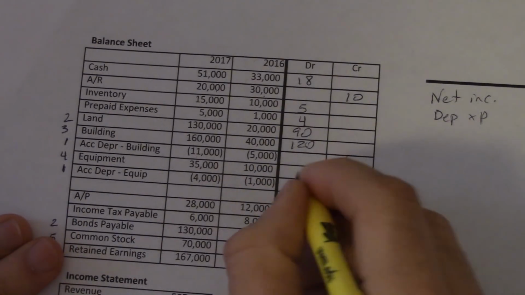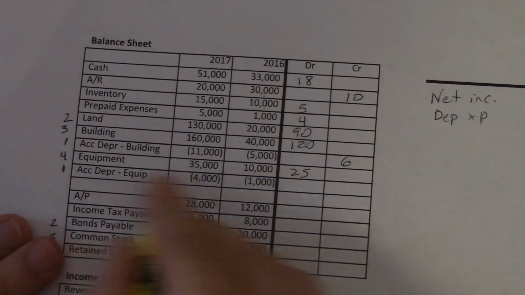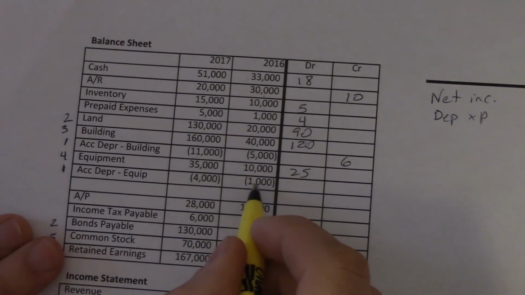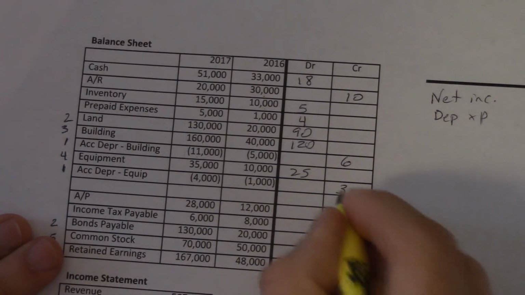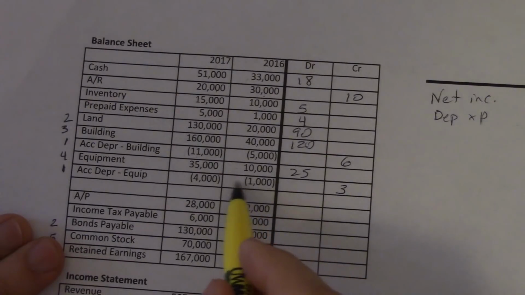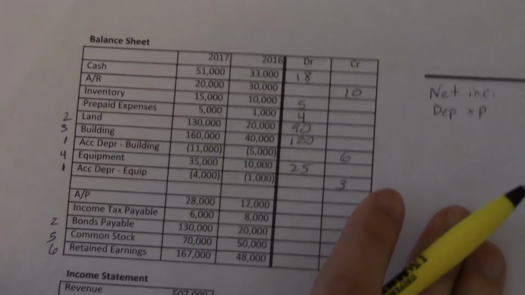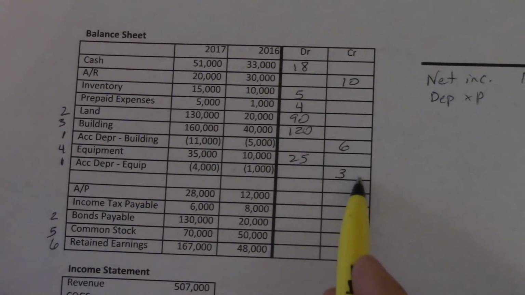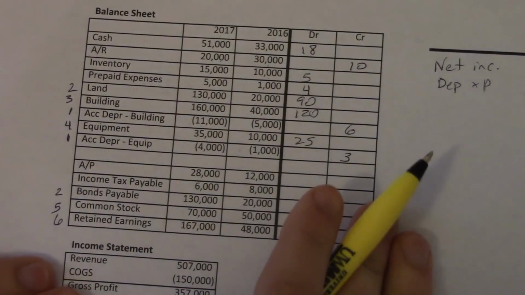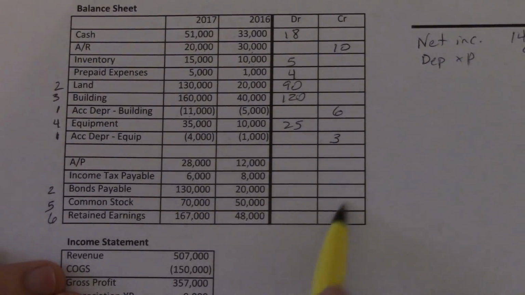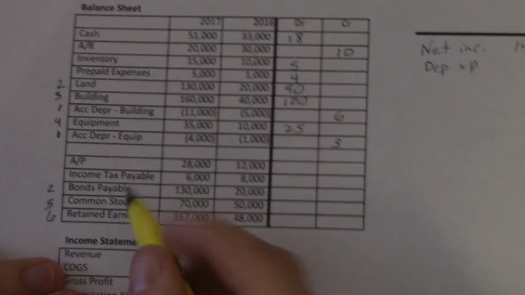Equipment increased by 25. Accumulated depreciation increased by 3. Remember, it started at -1 and it increased to -4. And accumulated depreciation increases with a credit. Same thing with liabilities. They increase with a credit and equity increases with a credit.